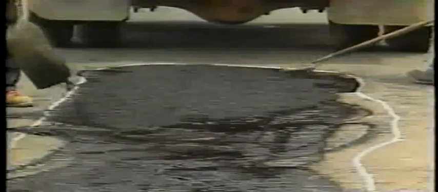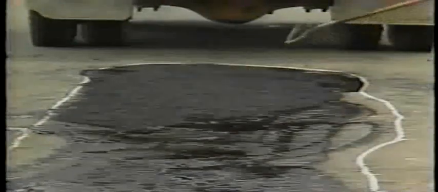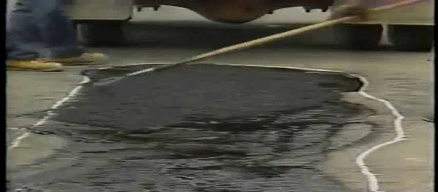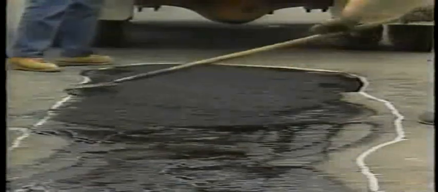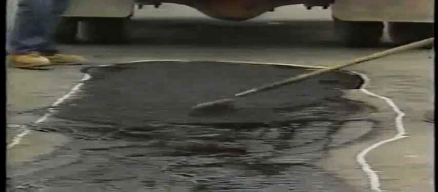Step 3. Mark the limits for leveling and overlaying. Follow the contour of the depression and the limits of the overlay. Step 4. Apply the tack coat. Make a light application over the marked area. Step 5. Spread the leveling layers and compact. Make sure the layers are flat and are fully compacted.